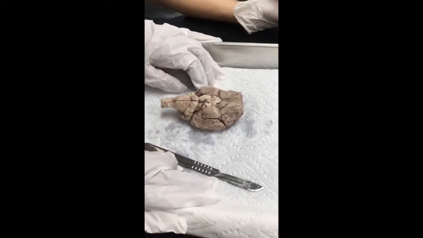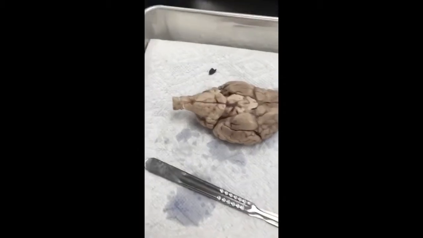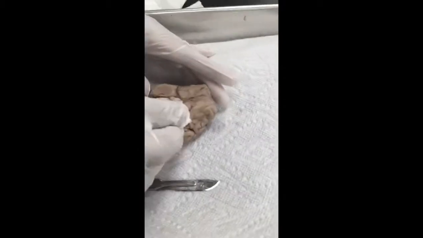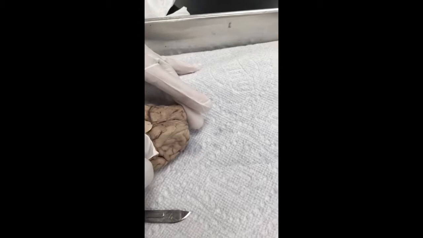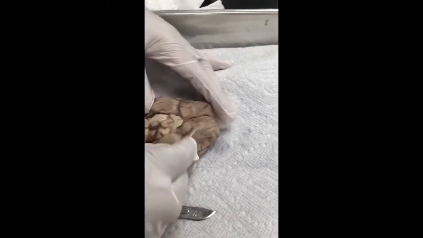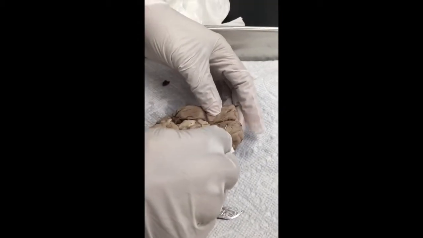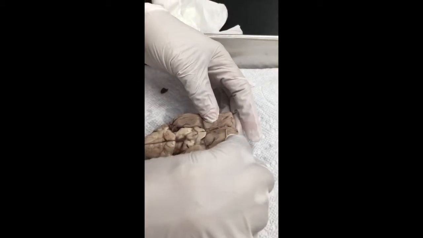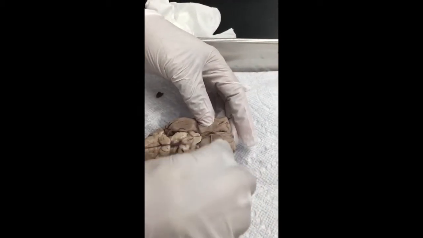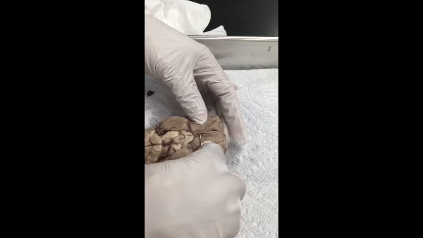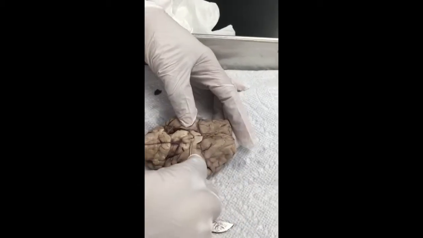The nerves, let me point them out for you. That's the optic. All right, that's the optic. And the olfactory, that's the olfactory nerve. That's the olfactory nerve, okay? The optic.